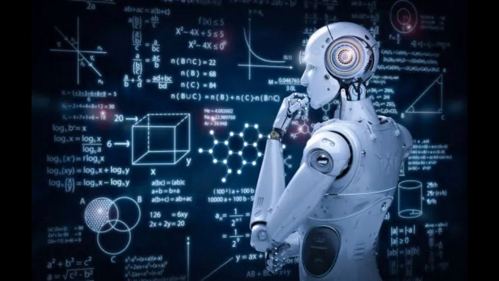What is y hat? y hat equals sigma of theta 0 plus theta 1 x. So basically I need the derivative of the sigmoid function. Let's see what the derivative of the sigmoid function is.